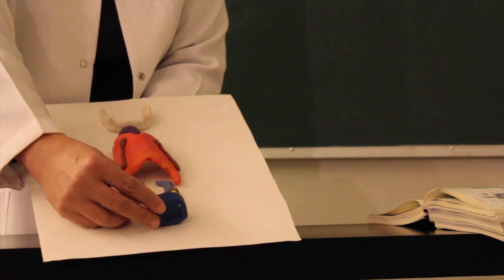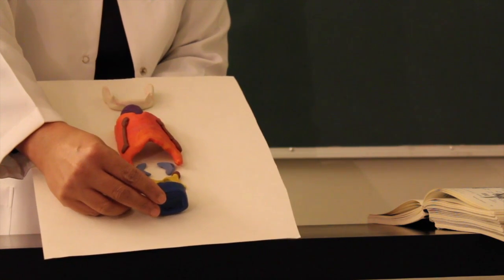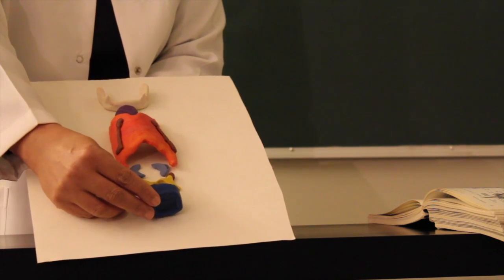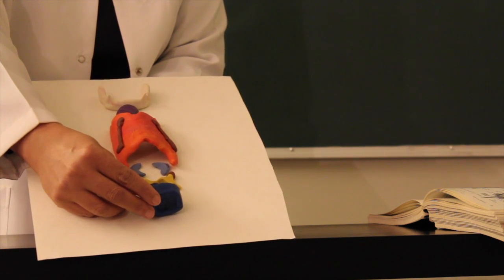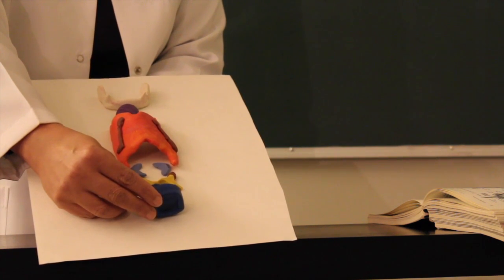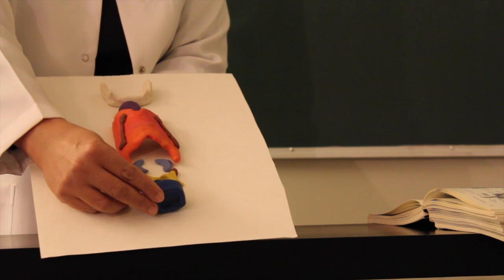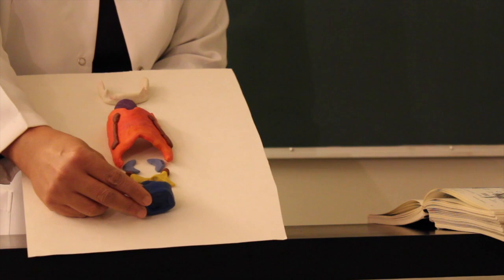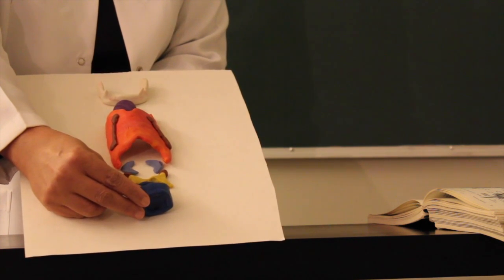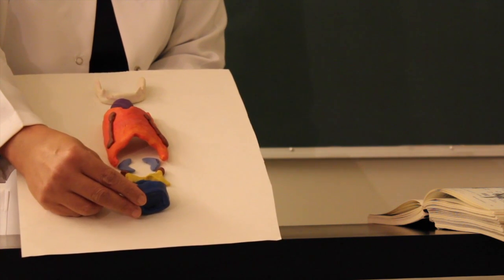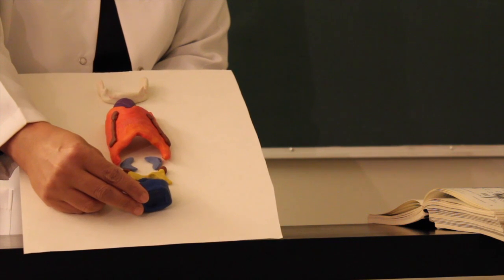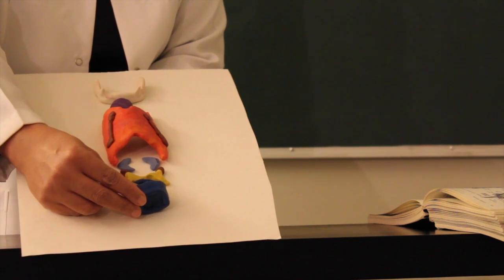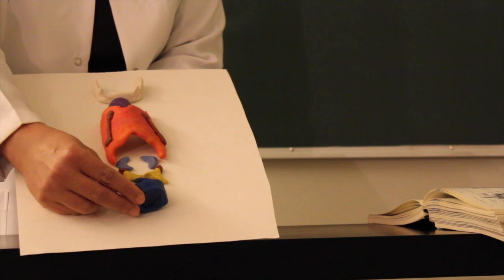Below the thyroid cartilage we have these blue colored wedge-shaped cartilages. There is a pair, and these are known as cuneiform cartilages because they are of the shape of a wedge. Then below the cuneiforms we have 2 brown colored cartilages sitting on top of the 2 yellow colored cartilages.